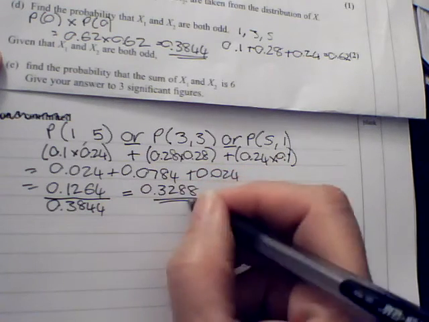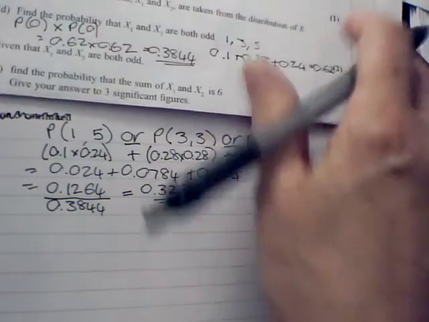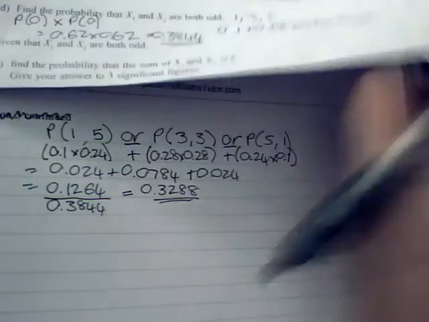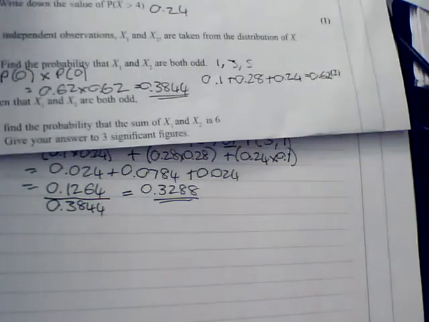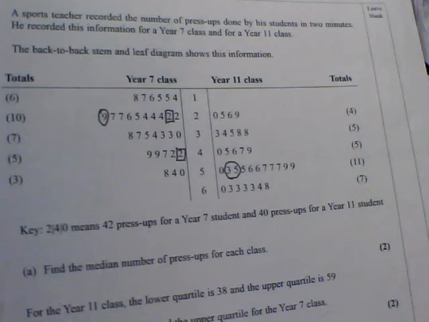0.3288. That's the answer to part E, and that's the end of that question. So that's 3 marks. So that's all of question 1. That's pretty cool, pretty quick.